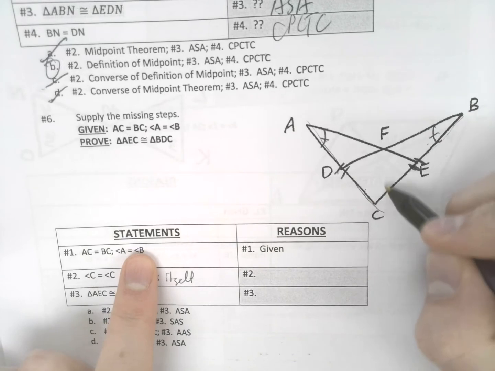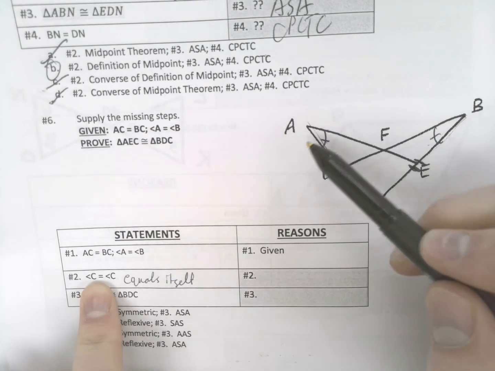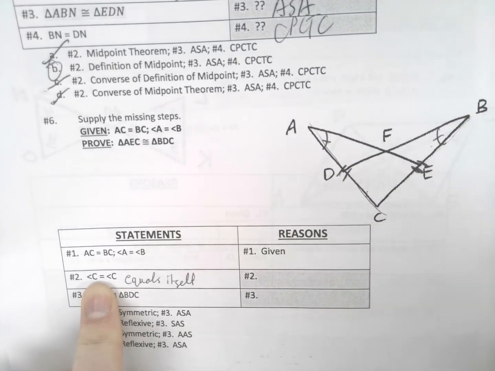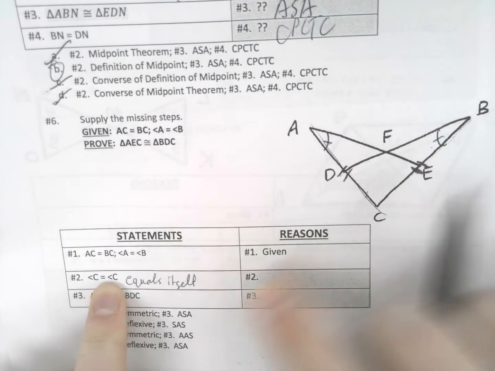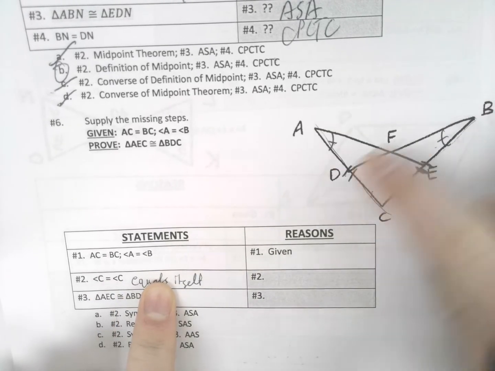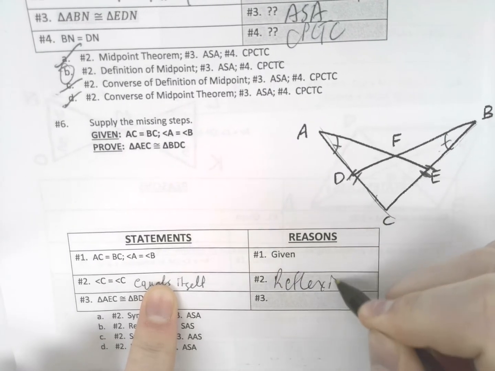Looks like we need to work with this angle then. And it's looking like we know this triangle right here and this triangle right here, they both share the same angle. Angle C is going to equal itself. This angle is going to be the same for this triangle as it is for this triangle. That's some good old reflexive property.